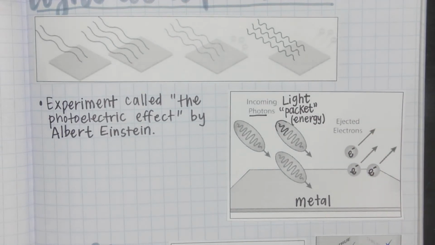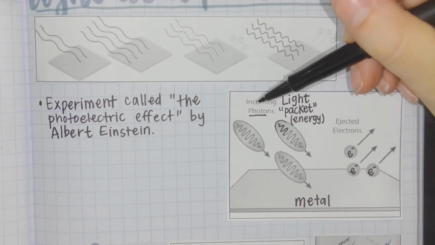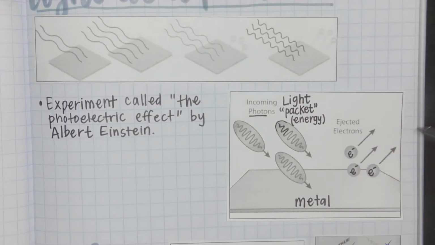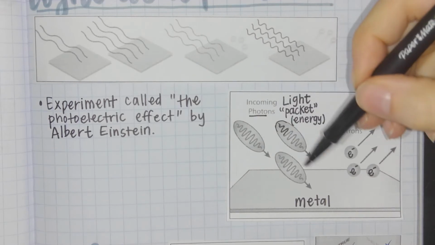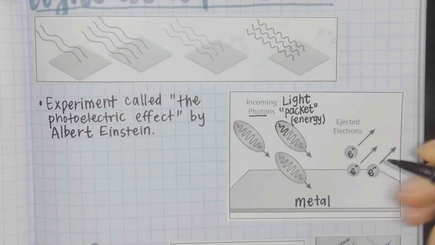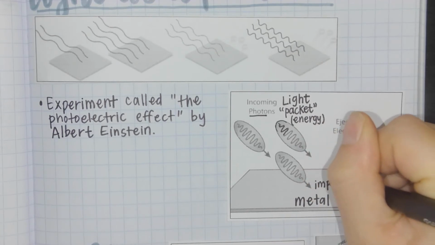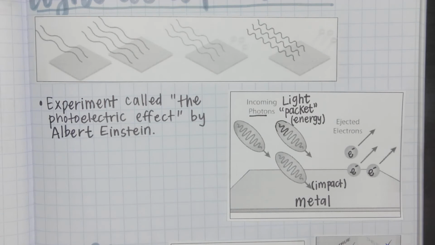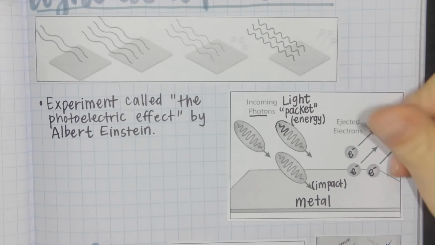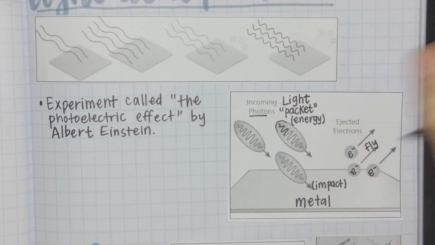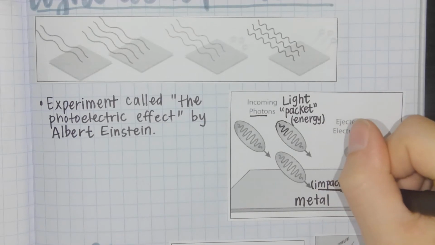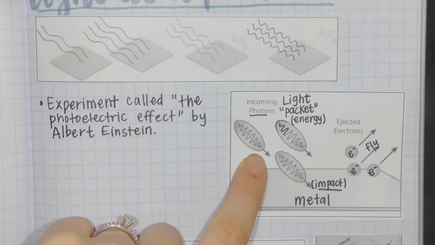Kind of like billiards or pool. When one ball hits the other, it knocks them out. Light in, pow, impact. And the electrons went flying off at some crazy speed. This wouldn't happen. You couldn't have an impact if light wasn't behaving like a particle.